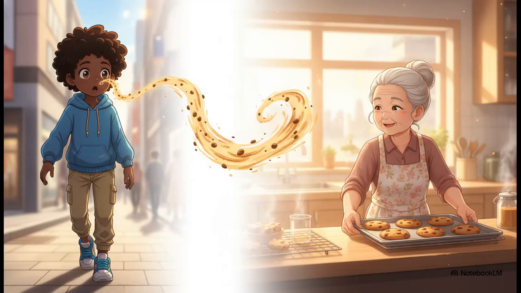And what actually causes this? Well, it can be as simple as a smell, or a sound, or a sight. Imagine our hero walking down a cold, rainy street after a really tough day. They smell fresh-baked cookies, and they are magically transported back to their grandmother's warm kitchen from 10 years ago.